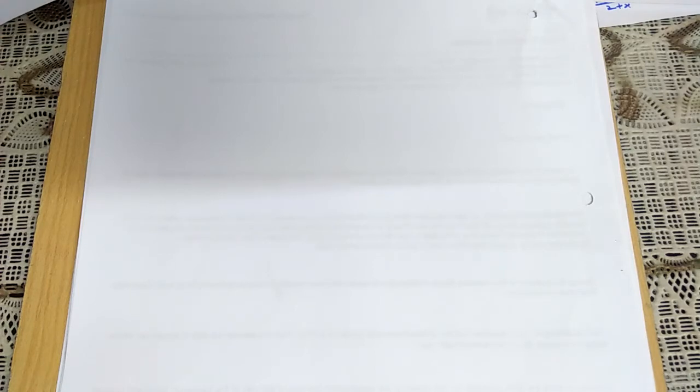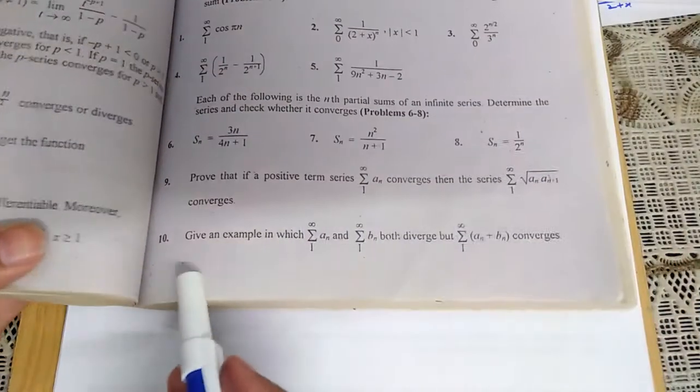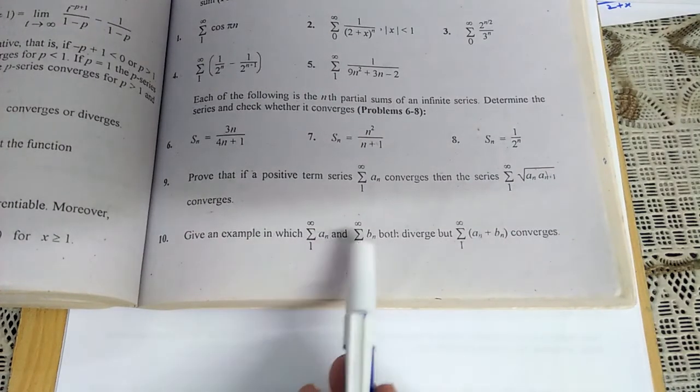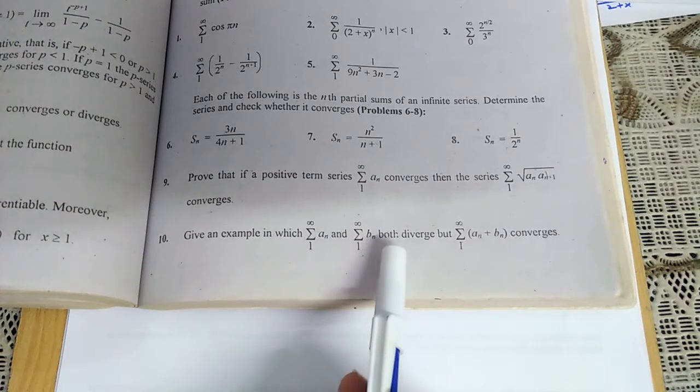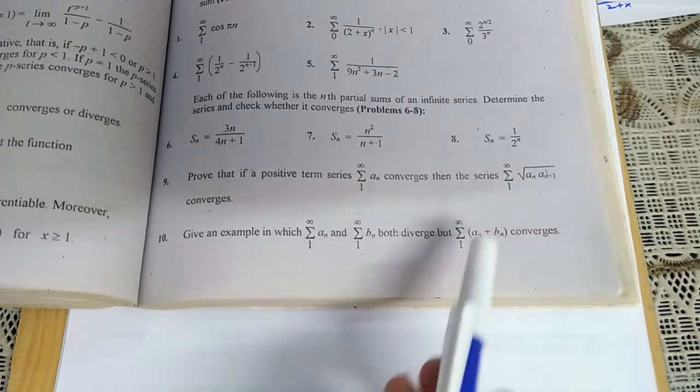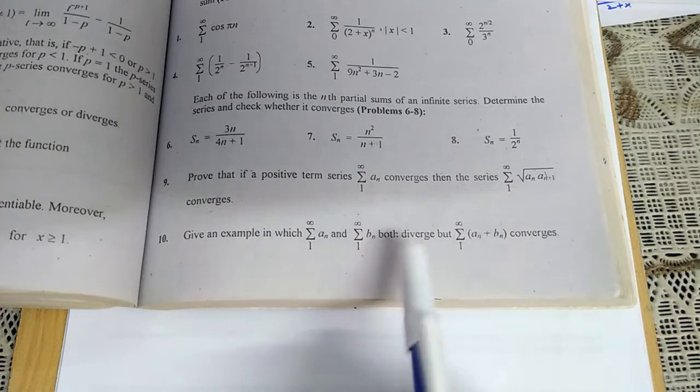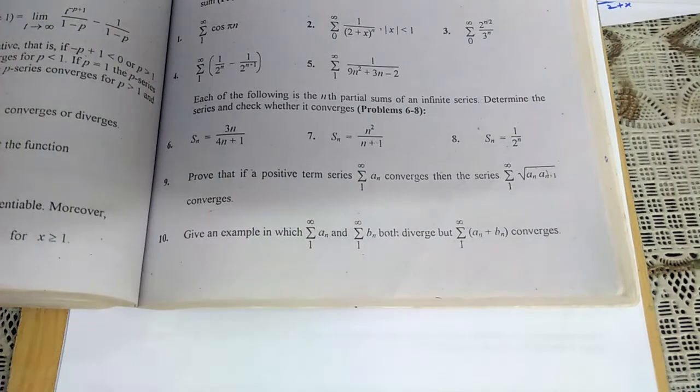Now come to question number 10. In question number 10, it is given: give an example in which summation 1 to infinity an and summation 1 to infinity bn both diverge, but their sum will converge. Now we have to give an example that will satisfy question number 10.